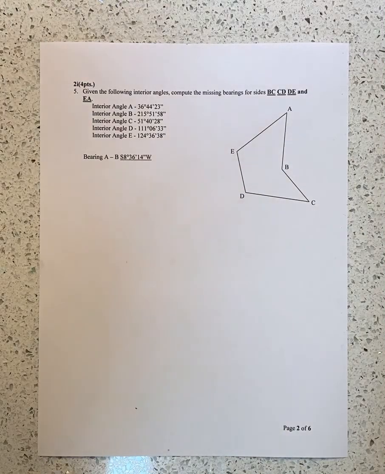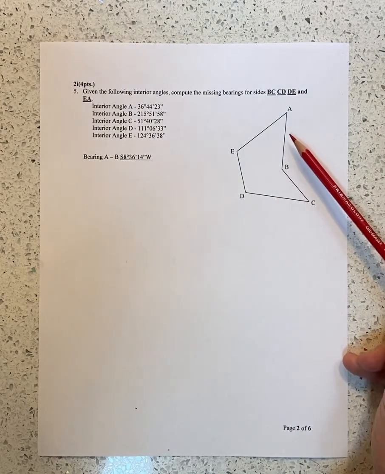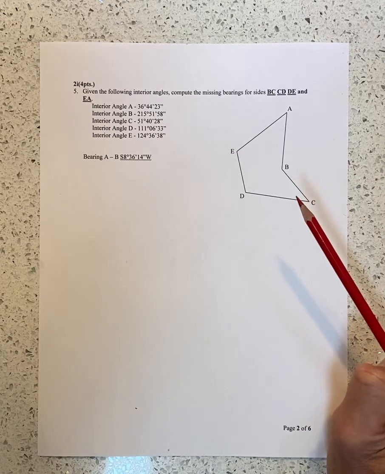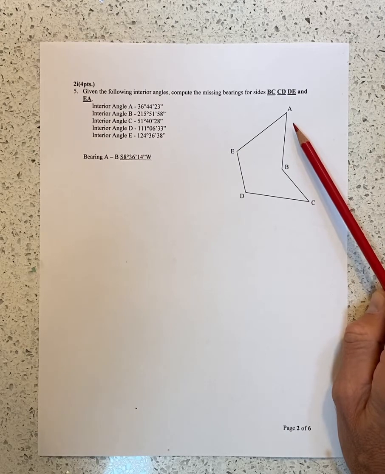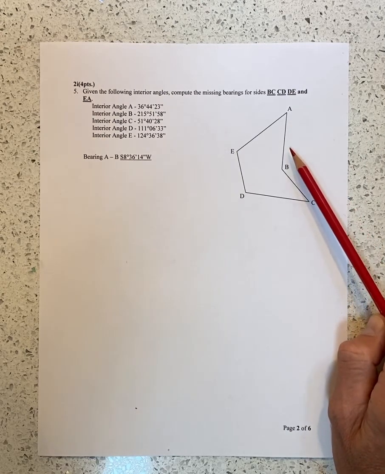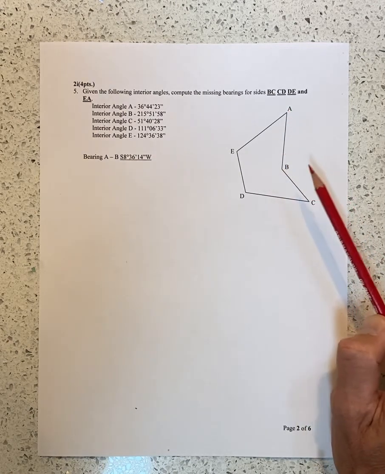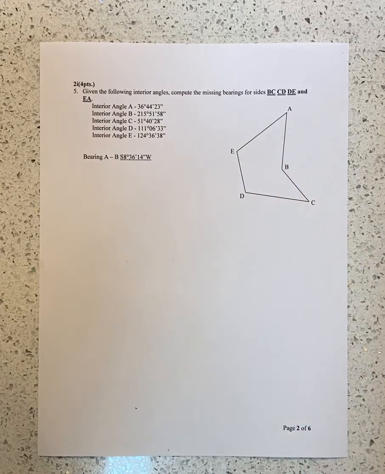So in this video today, we're going to try to solve the bearings for these missing sides given our interior angles. And there's a drawing here of the traverse, which could be a property ownership or something along those lines. And we're given an initial bearing for side A to B, which is south 8 degrees, 36 minutes, 14 seconds west. The drawing looks fairly accurate in terms of that direction. And then we're also given the interior angles at each point there.